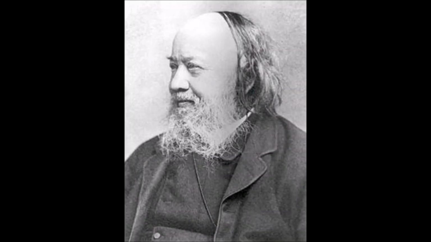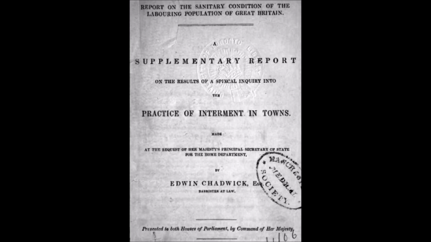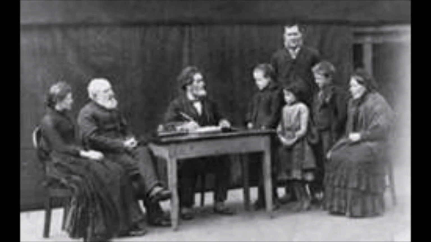The 1848 Public Health Act was the first step on the road to improved public health. One of the individuals who played an important role in its creation was Edwin Chadwick, a social reformer. Whilst working as secretary to the Poor Law Commissioners, he investigated the issue of sanitation amongst the poor. In 1842, he published The Sanitary Condition of the Labouring Population of Great Britain.